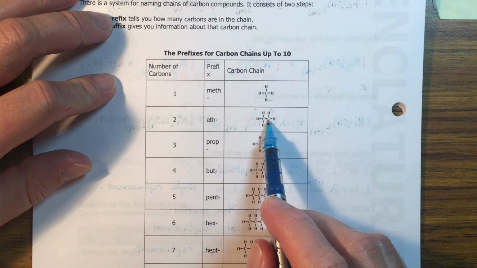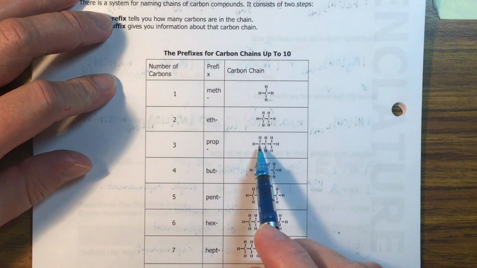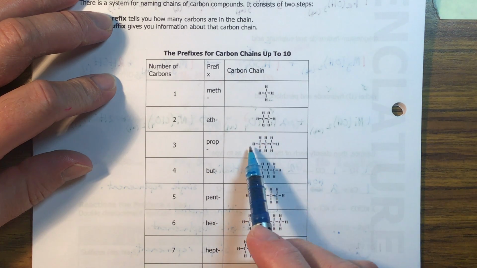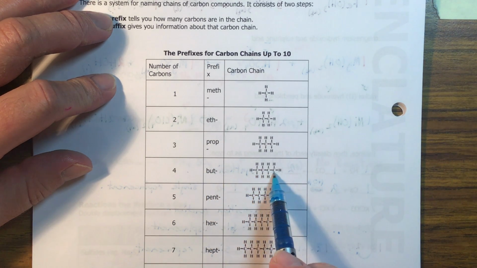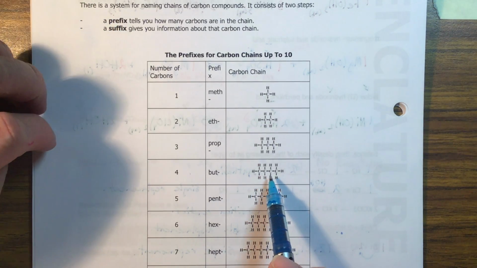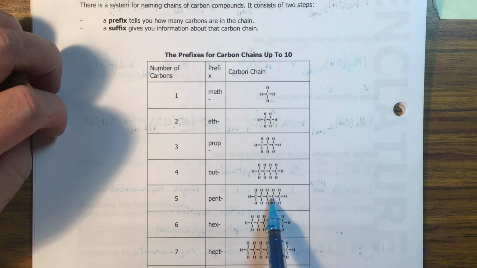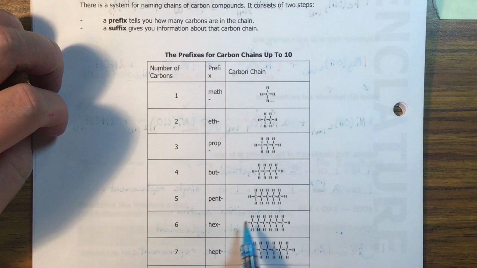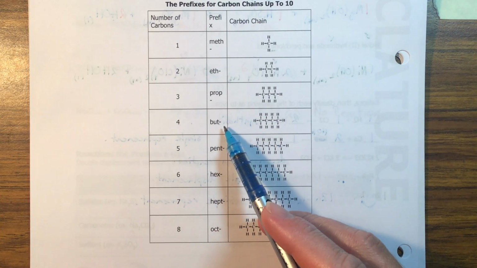Number 2 is eth. There's 2 carbons. Ethane. Number 3 is prop. Prop, 3 carbons in a chain. Then you fill it up with hydrogens. Number 4 is but, butane. If you ever bought a butane lighter to light things, it had this chemical in it. Number 5 is pent. Pentane, 5 carbons. 6 is hexane, 6 carbons in a row, then filled up with hydrogens so that everything has a fully bonded spot. 7 is hept. 8 is oct. Some of these ones down here are familiar, but up to 4 is different.